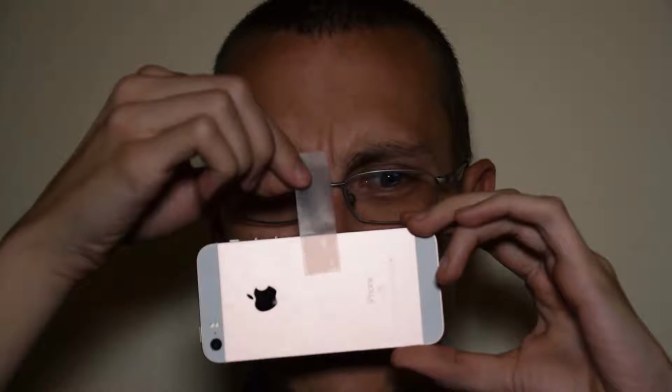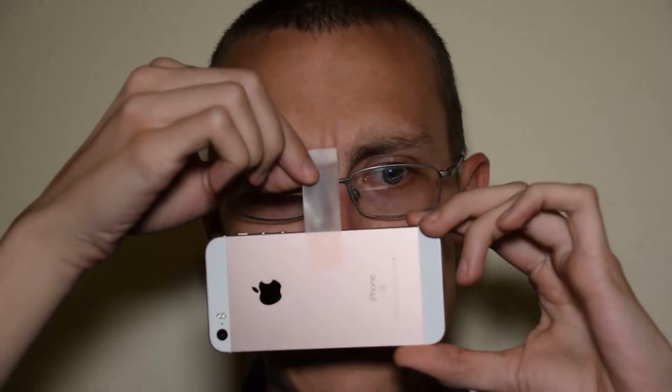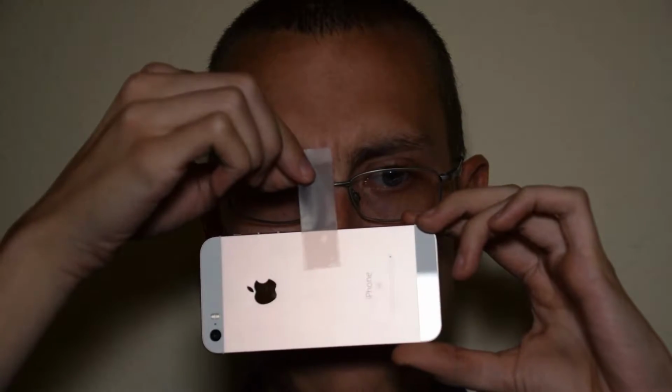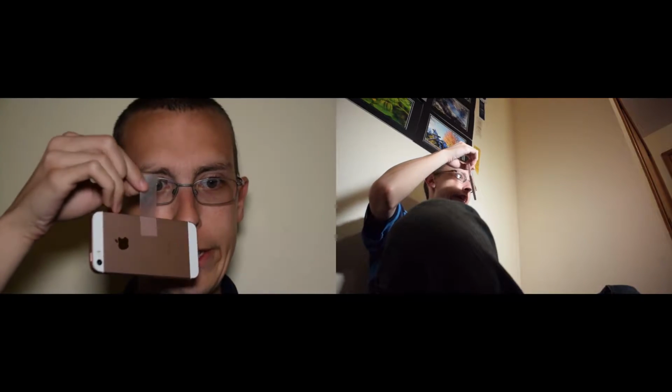I'll just add in... You can see the tape, but it should be easy to get out. Yes. I would do a portrait, but it's a rectangular phone, so I want to keep it as a rectangular picture. Plus, I could crop it a little bit anyways. And we'll see what I go with.